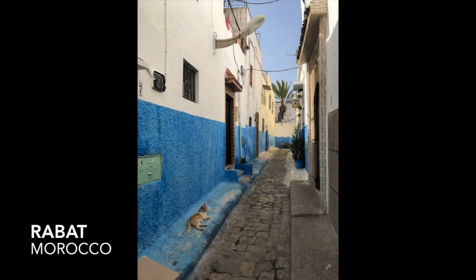How to use leading lines to improve your photography. The lines we are using in this photo are vanishing perspective lines. Notice on the left there is a line created by the white paint meeting the blue paint on the wall.